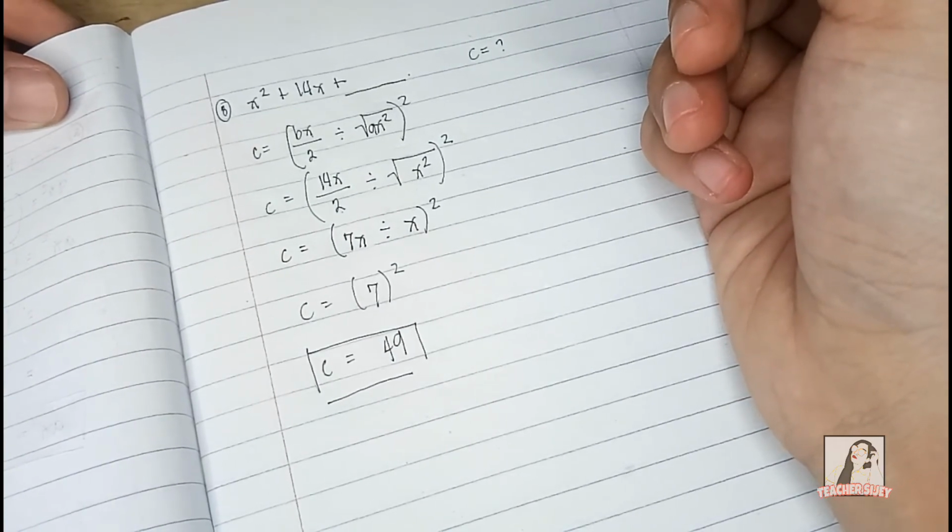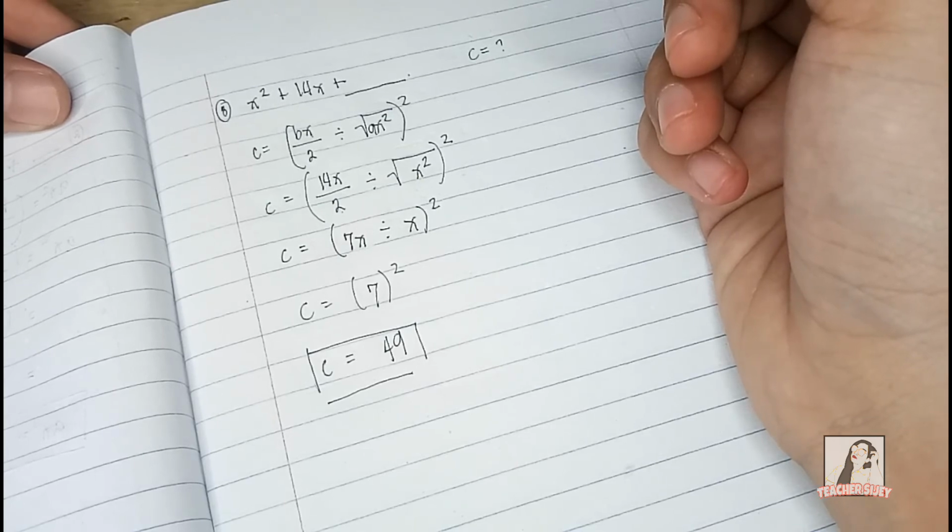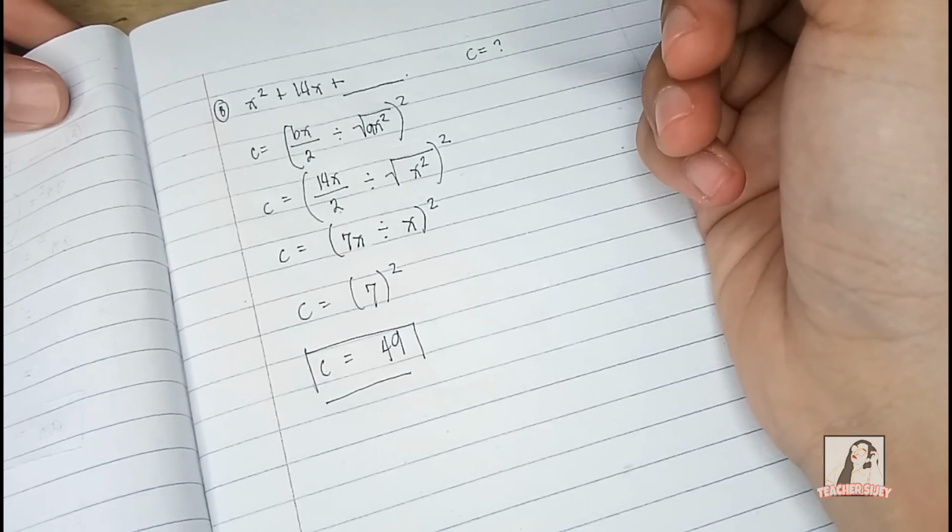So that's how we complete an expression to make it a perfect square trinomial.